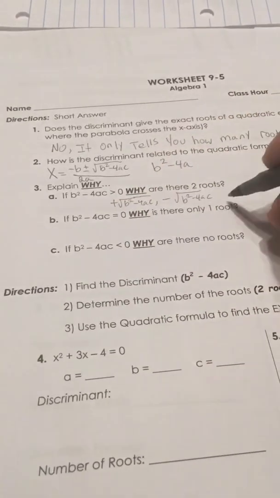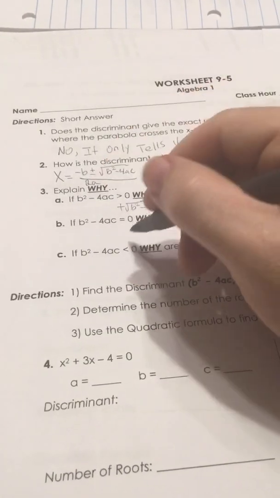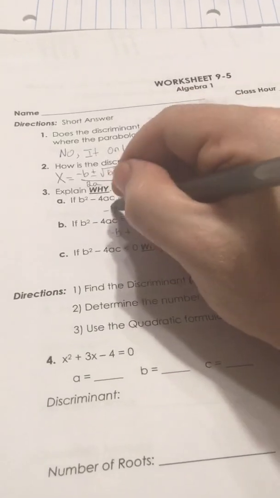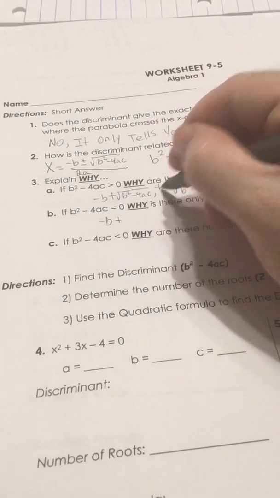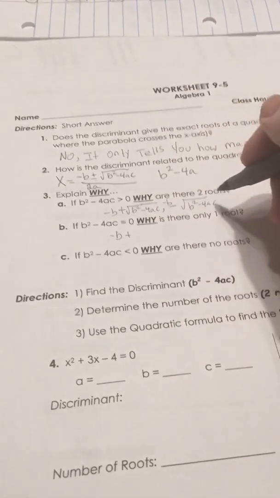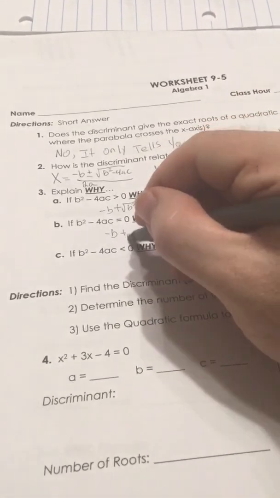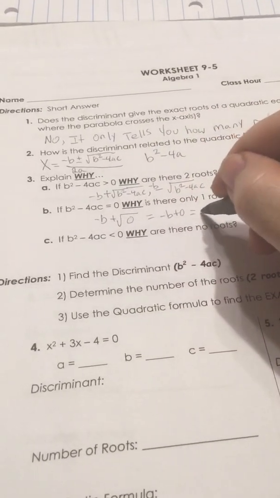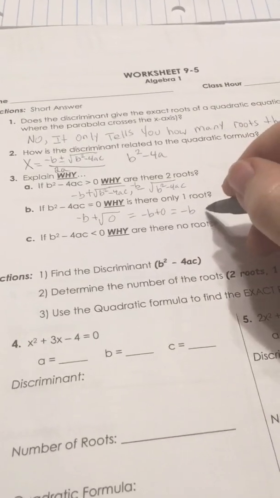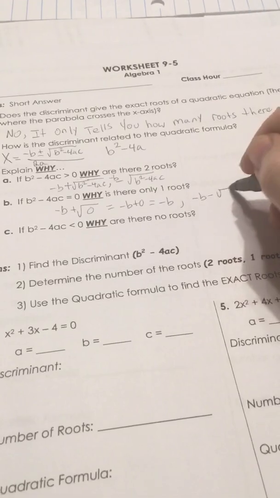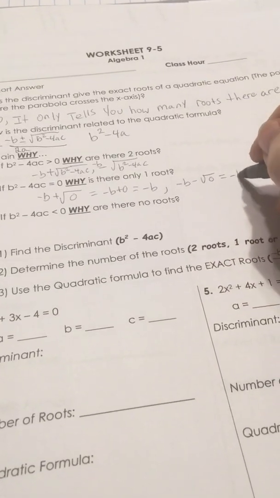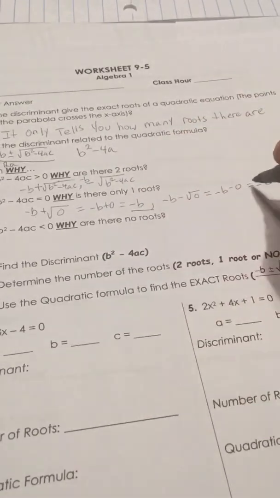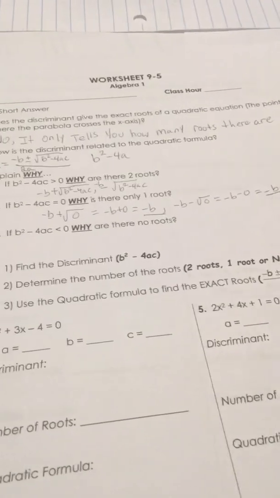If our discriminant is equal to 0, there's only one root. Because if we have negative b plus the square root of 0, that's just going to give you negative b plus 0, which is negative b. If you have negative b minus the square root of 0, that's just going to give you negative b minus 0, which is just going to give you negative b. You end up with exactly the same number. That's why there's only one root.